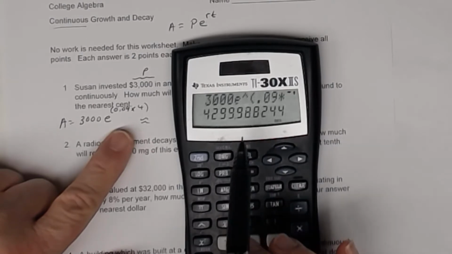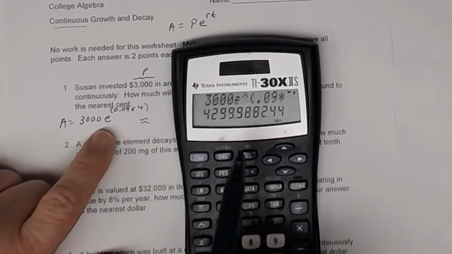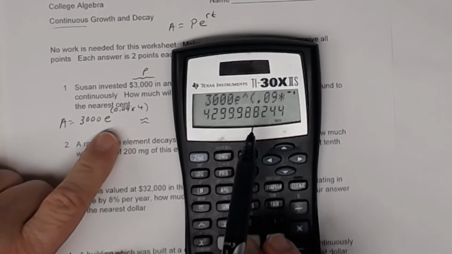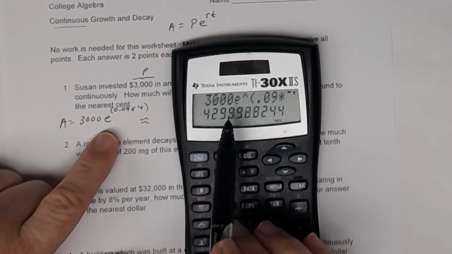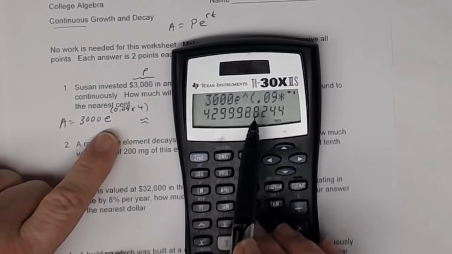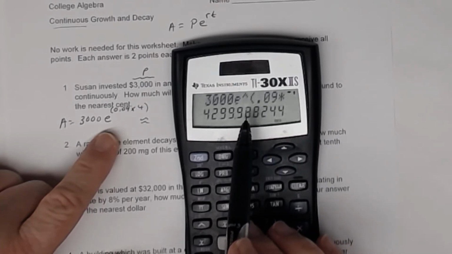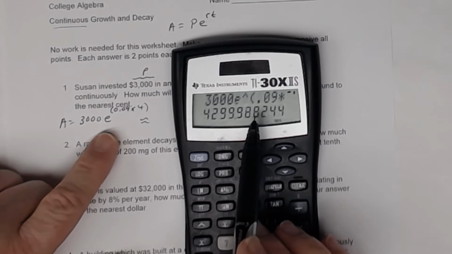All right, so remember it says the nearest cent. So the nearest cent in terms of dollars is the nearest hundredths place. And so the hundredths place is the digit 8. So we have 4,299.988244 and so on. So this first 8 here that I'm pointing to is the hundredths place. So that's the nearest cent. You have to look at the digit to the right of it.